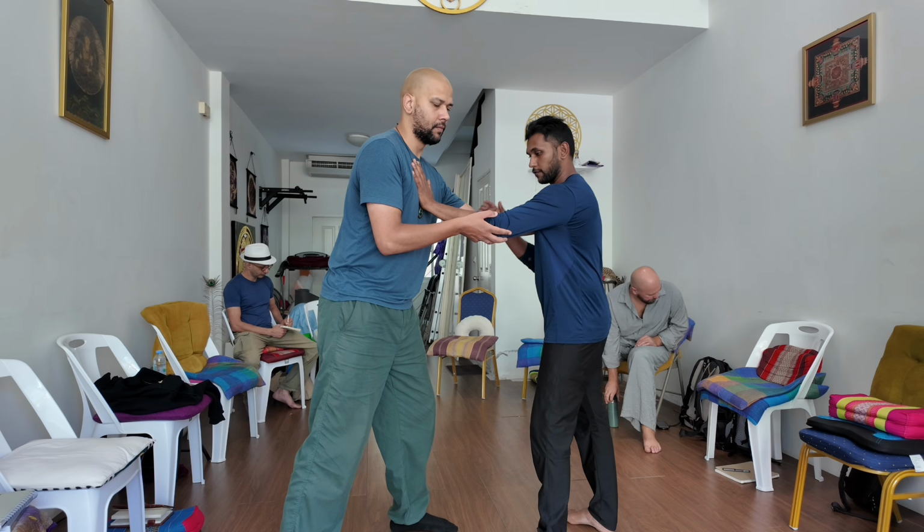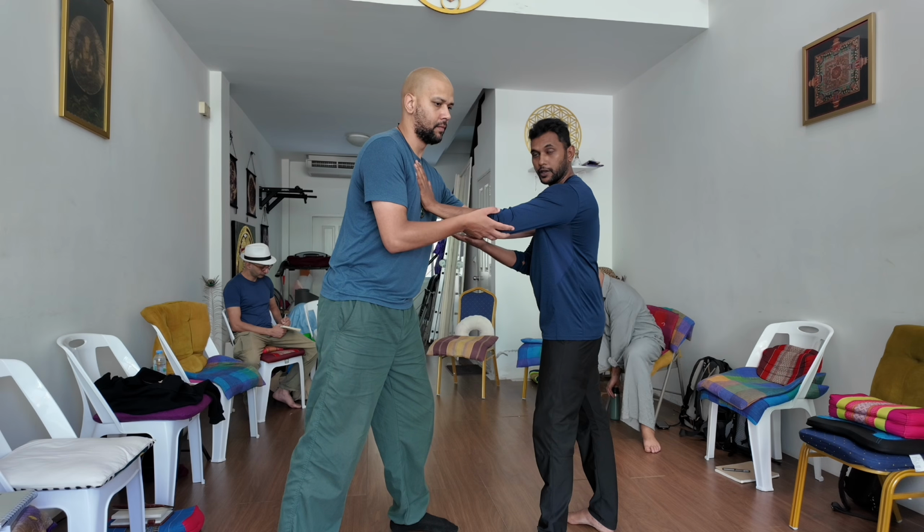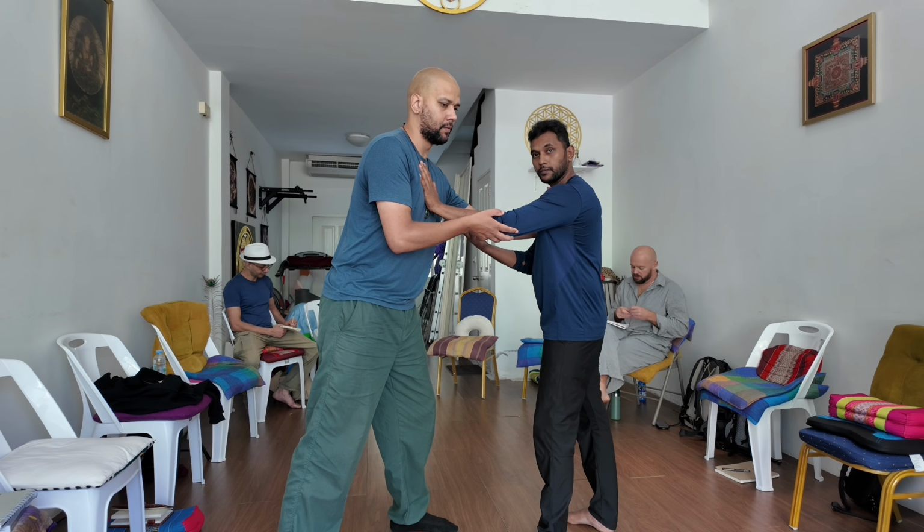So there's 4 points of contact here. So there's 1, 2, 3, 4, right? So he's grounding out through these 4 points. So I could use any one of those.